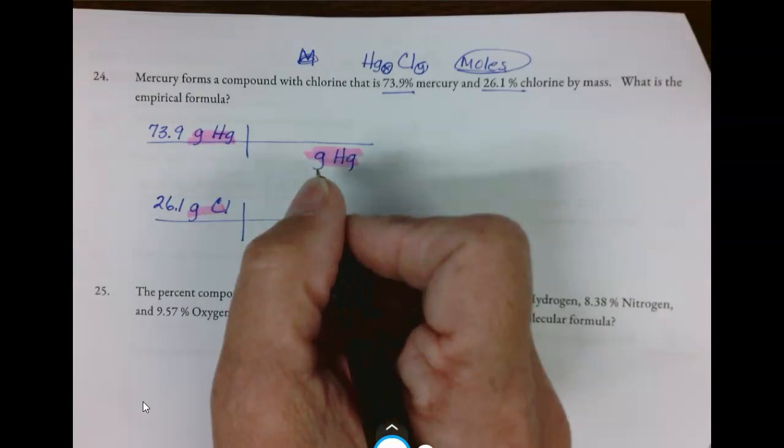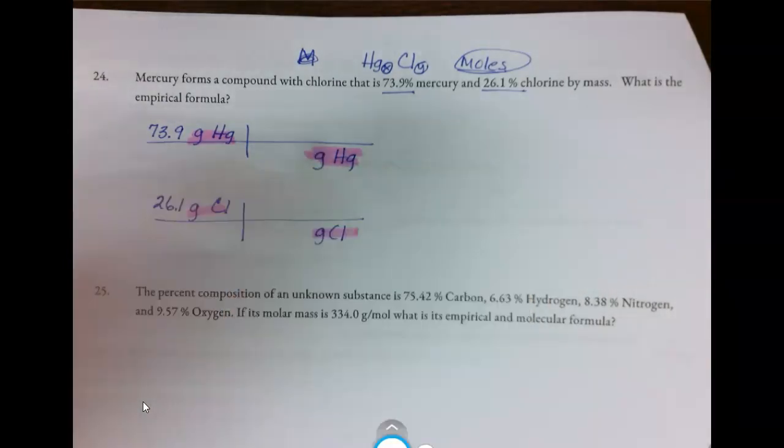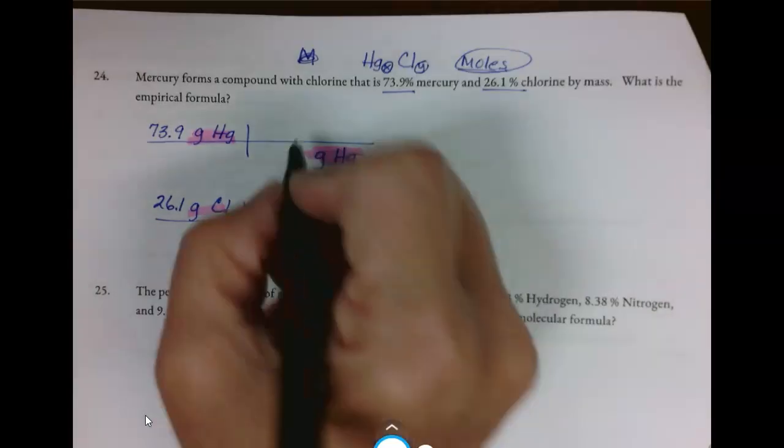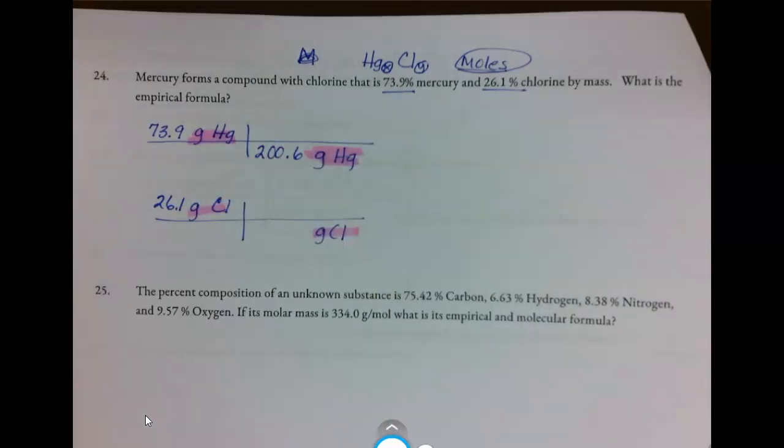So in this case, we're going to look up mercury and find its molar mass, which on this periodic table, it's 200.592, but maybe on yours it's 200.6. Okay, if not, whatever it says there.